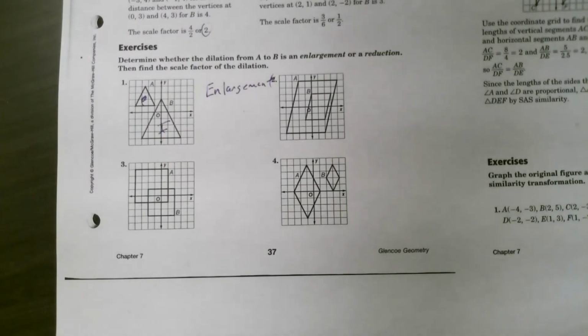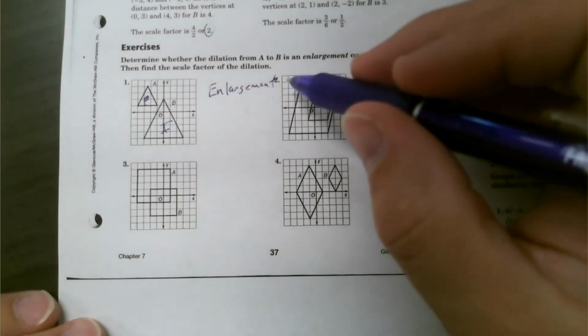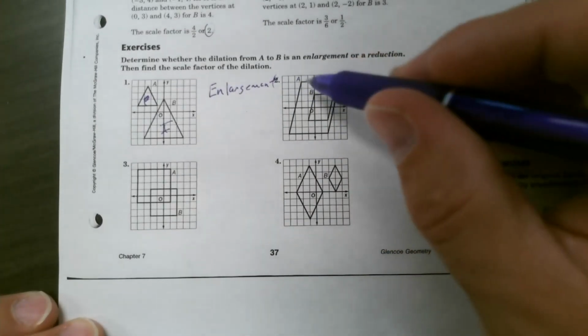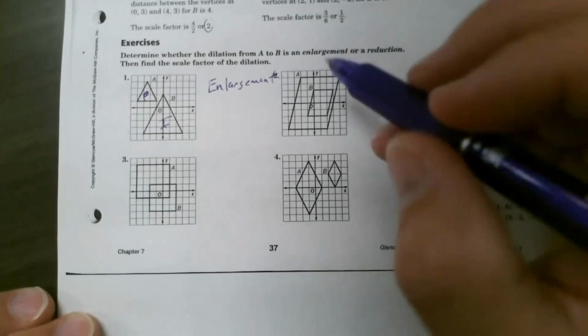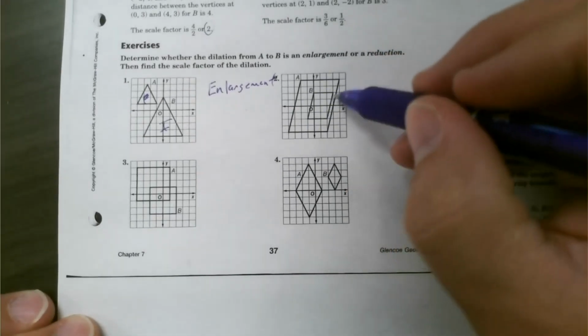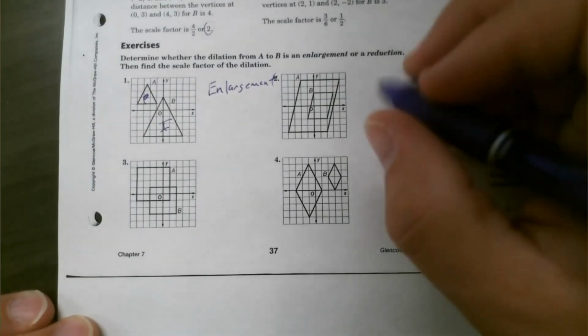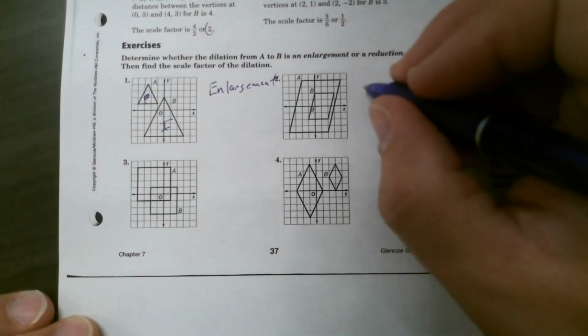All right, so that's an enlargement. Now, on the second one, we have A to B. A is this one, B is this one. Did it get bigger or smaller? Smaller. So since it got smaller, it's a reduction.